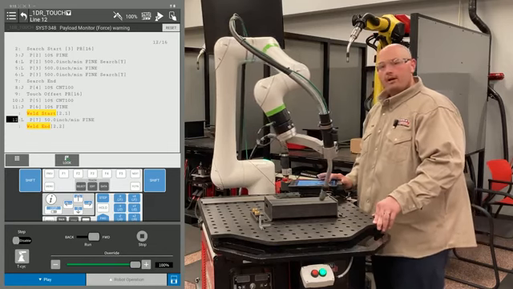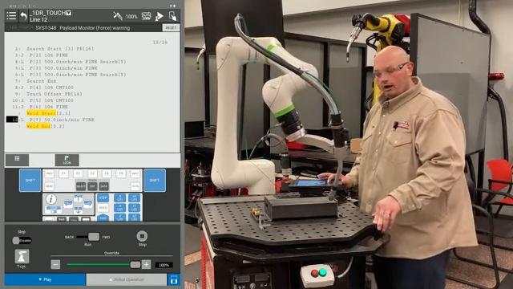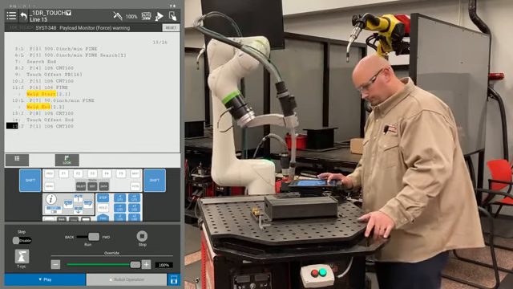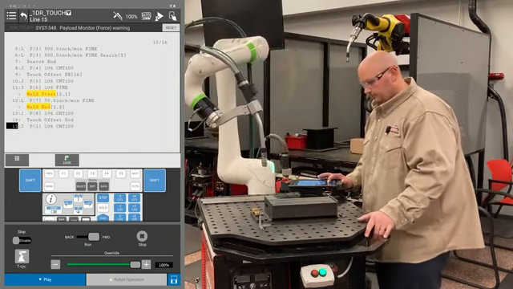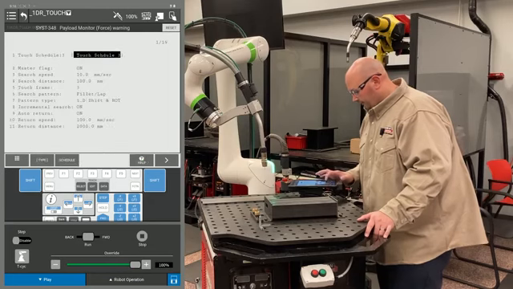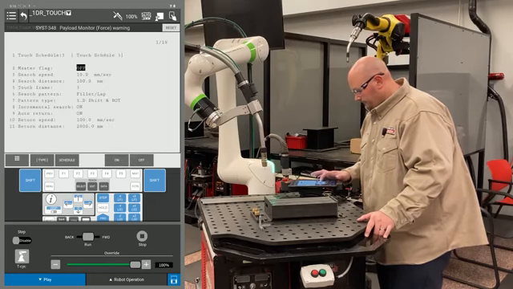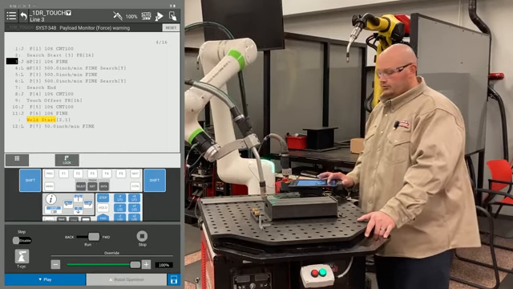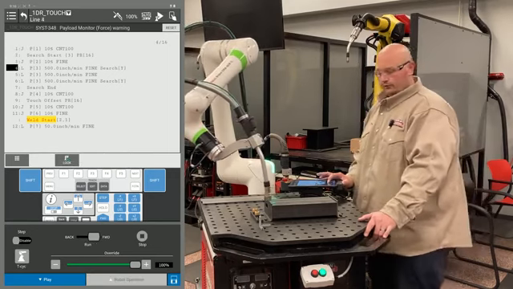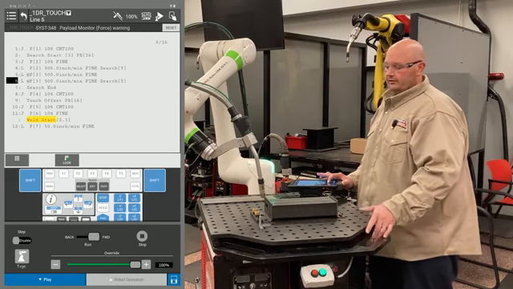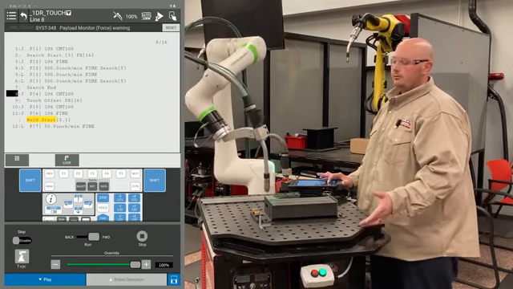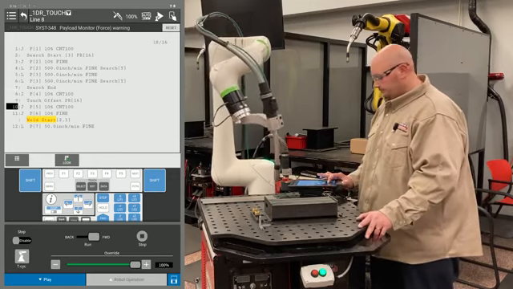I'm going to run the program again with the master flag turned off to make sure the robot accepted the touch that we had. I'm going to go and turn the master flag off. And now I would run the program again just to verify everything was successful. The robot comes in, does the first search in Y, the second search in Y, and now it's going to come through and run the taught path.